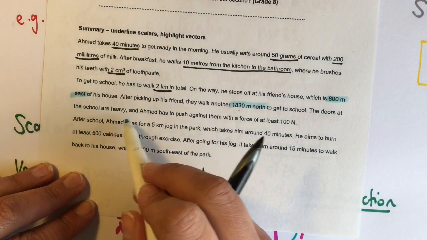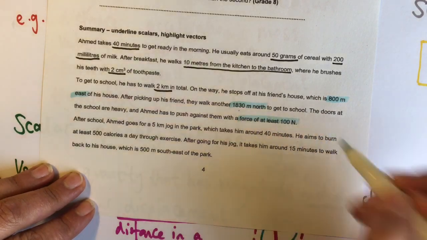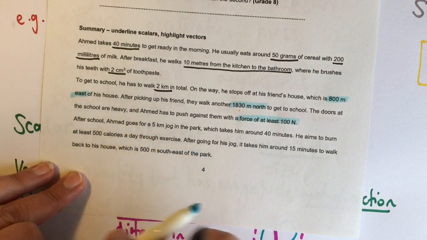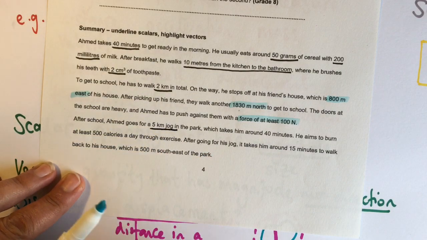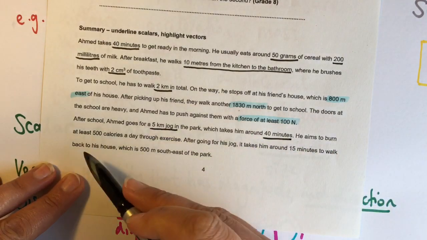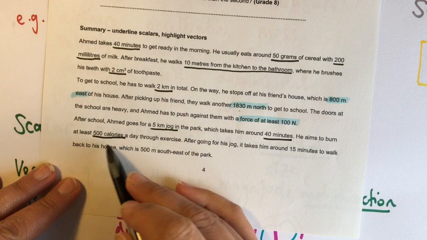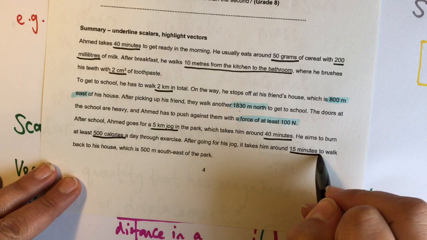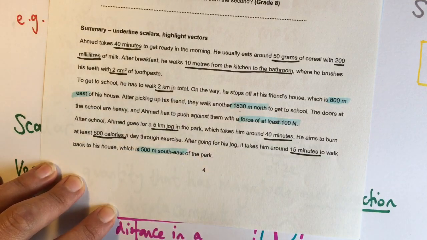The doors at the school are heavy, and Ahmed has to push against them with a force of at least 100 newtons. So we know that a force is a vector. After school, Ahmed goes for a 5-kilometre jog in the park. So 5 kilometres is distance, which takes him around 40 minutes, and we know that time is a scalar. He aims to burn at least 500 calories a day through exercise, so again there's no direction here, so it's a scalar quantity. After going for his jog, it takes him around 15 minutes to walk back to his house, which is 500 metres southeast of the park.